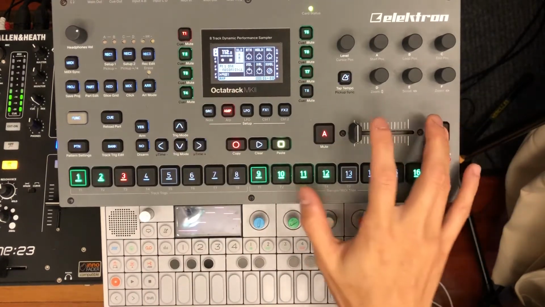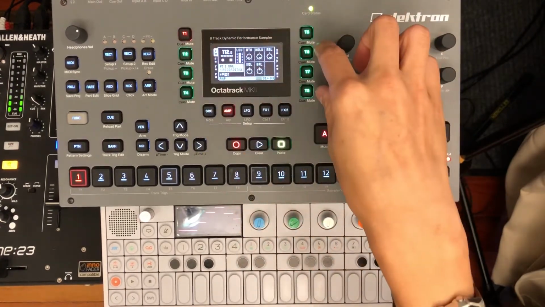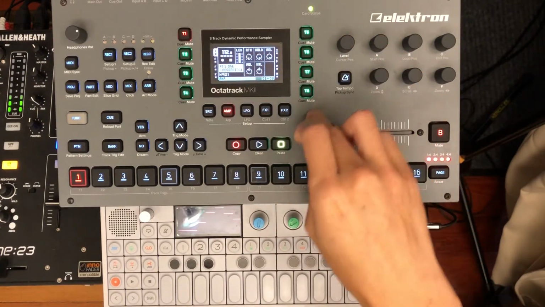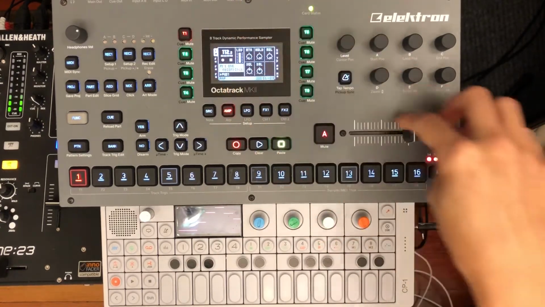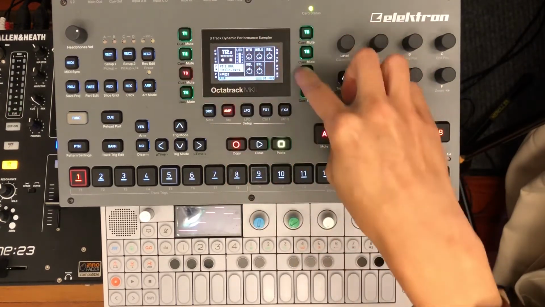And I have it set to be soloed in scene 3 so that I can be building a track here, and then when I want to introduce some new elements, I can just crossfade over to this track and then start changing up what's going on in the background.